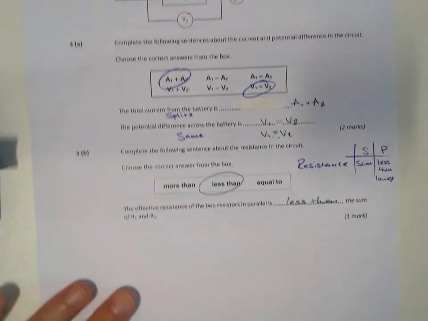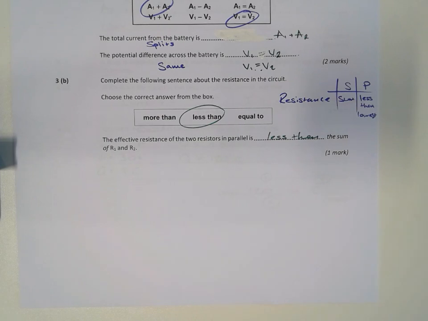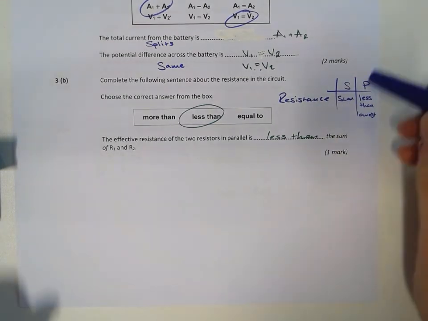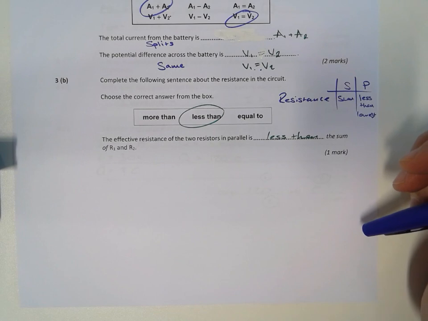Alright, so 3b wants to talk about the resistance. It's a parallel circuit, so you need to remember your rules for resistance and parallel circuits. In a series circuit, it's the sum of the resistances. In a parallel circuit, it's less than the lowest resistor.